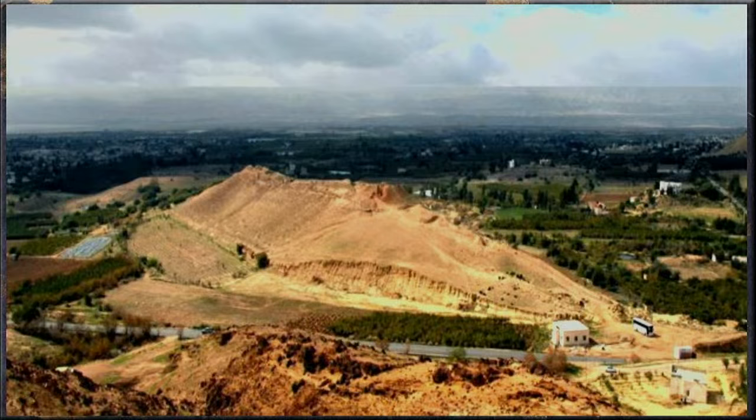Now, what a tell is, a tell is basically a hill that someone suspected was not a natural hill, that may have been a city that over time just grew up into a hill. Around Israel, around places of antiquity, they often find hills dotting the landscape, and when archaeologists go and do their digs, they realize it's not a natural hill, but it's a city that over centuries and centuries of occupation just grew up and up and up.